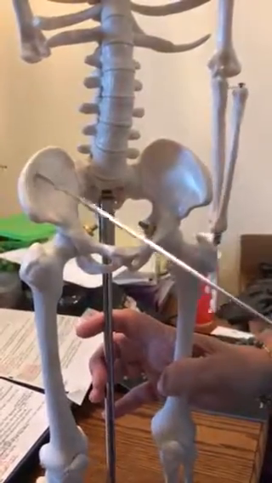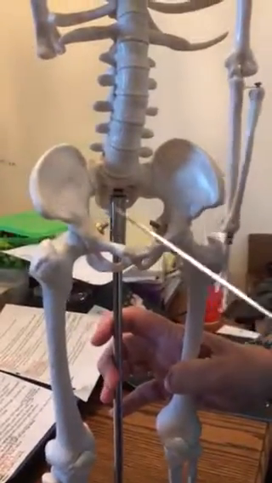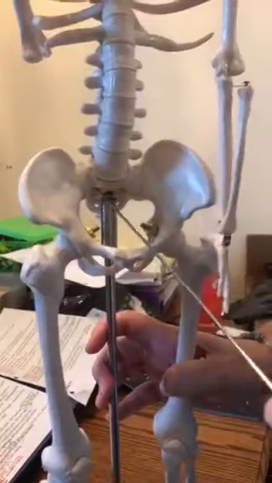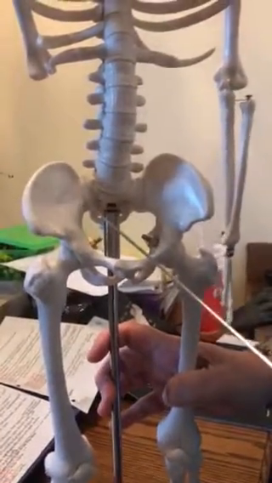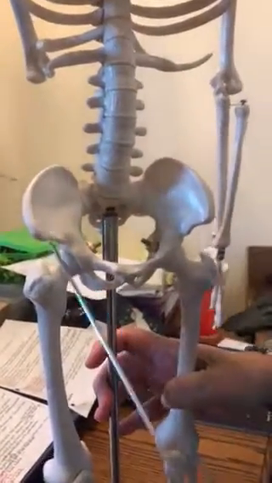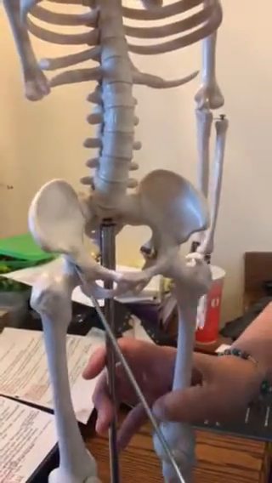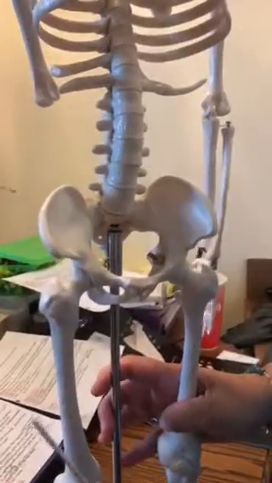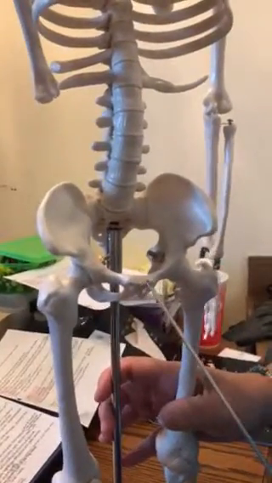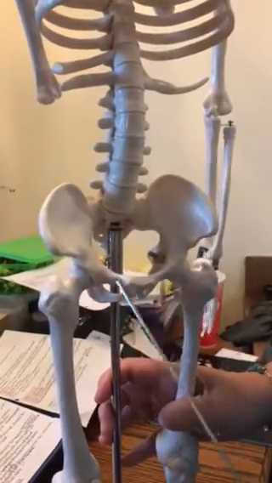The coxal bone is joined by the sacroiliac joint, which articulates with the sacrum back here and the coxal bone. The acetabulum is where the hip joint goes in for the femur, and it articulates with the hip bone and the femur. The pubic symphysis is here. It articulates with the pubic bones.